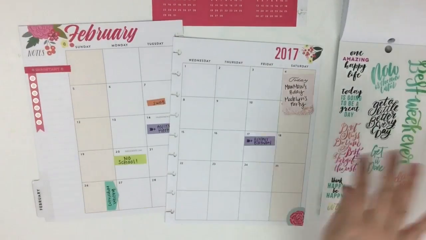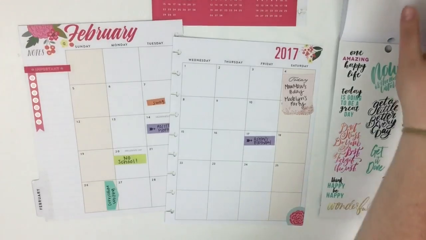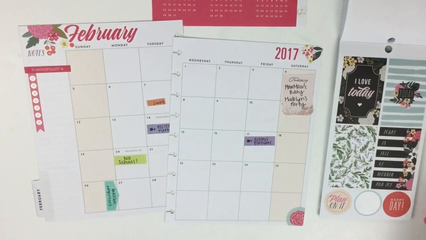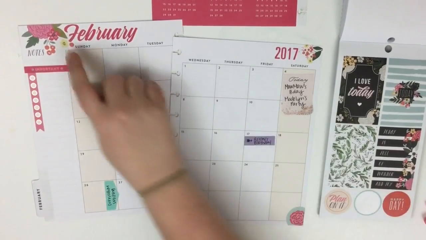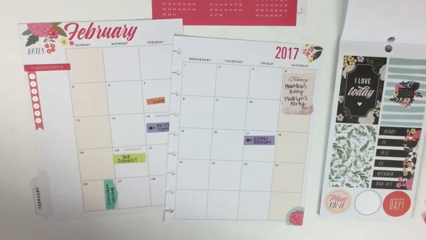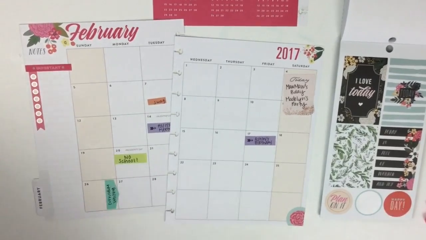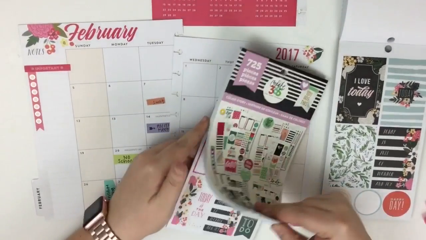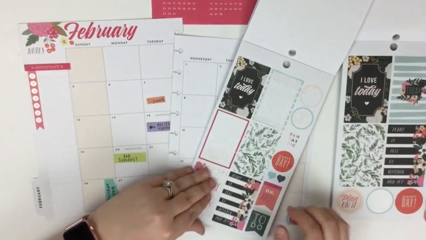So now what I'm gonna do is I really wanna use that sticker with the black and white stripes and the same florals, but the one in the big sticker book is just too big. So I'm gonna pull out the classic size, and I flipped right to it.